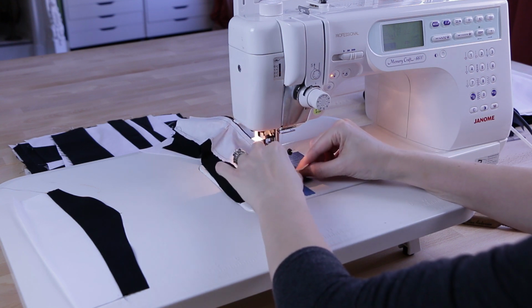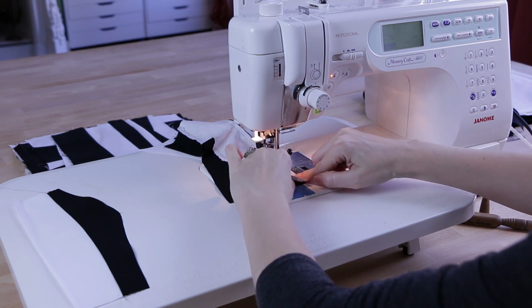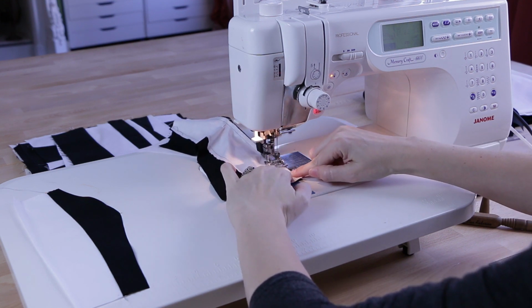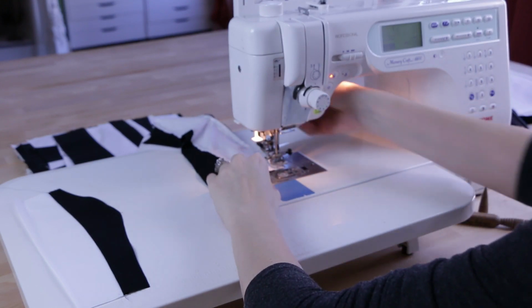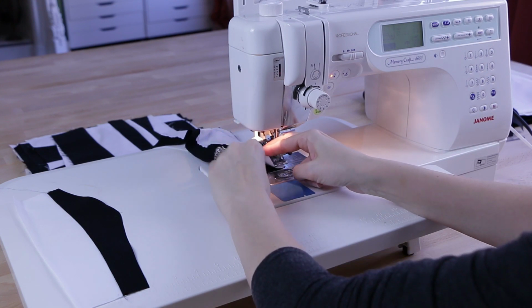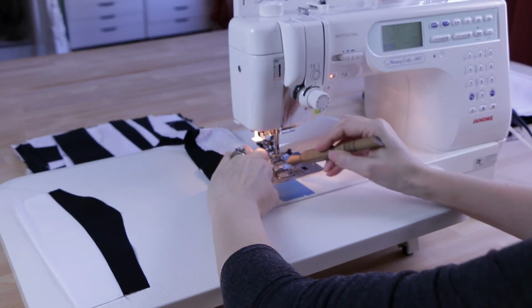Okay, we're almost done. I'm trying to make the fabric as straight as I can. Okay, I've got a little curve to finish off at the end, so I need my stiletto.